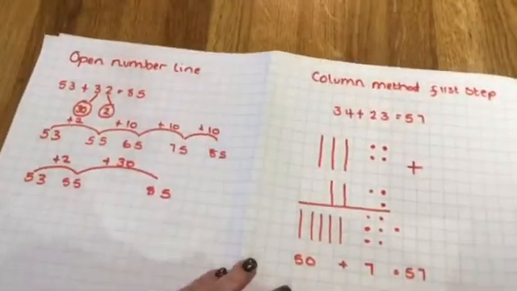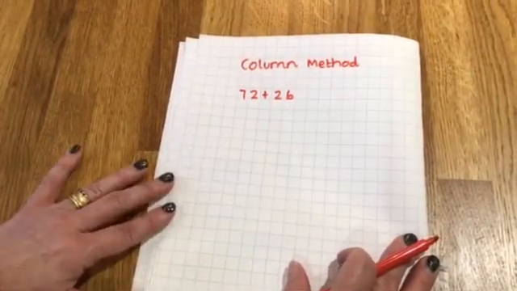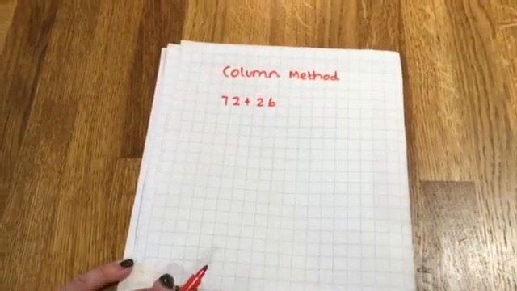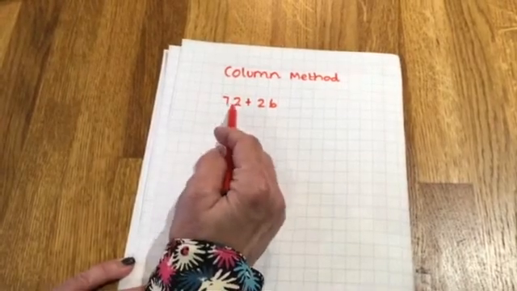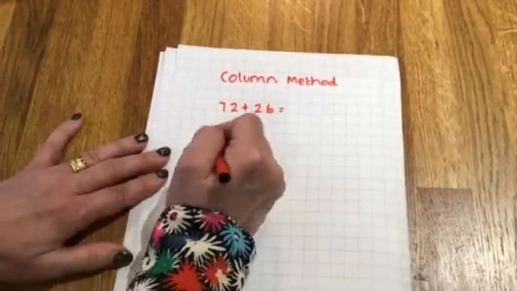Well done, children. We're now going to move on to the column method of addition. Now, the column method addition is the one that I'd like you to use if you possibly can. And it's really, really straightforward. So I've got 76 add 26, and I want to find the total. So I'm going to write this in columns.